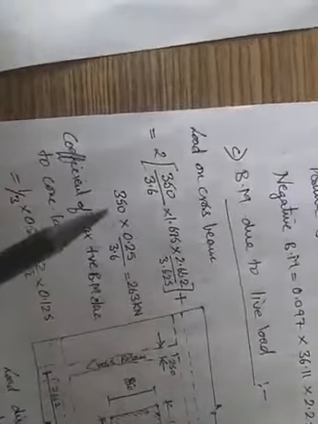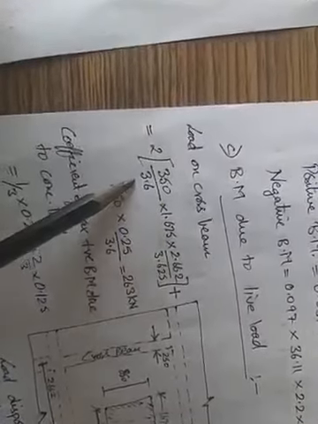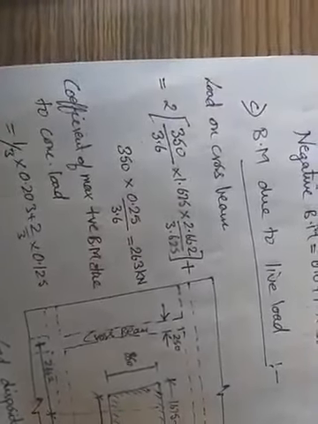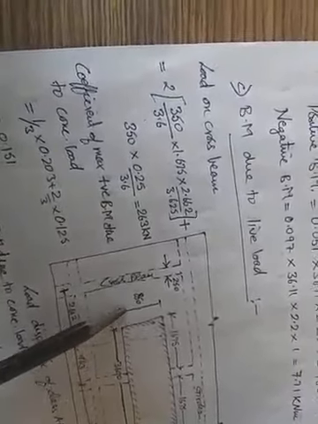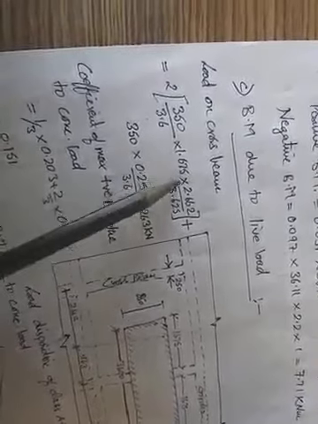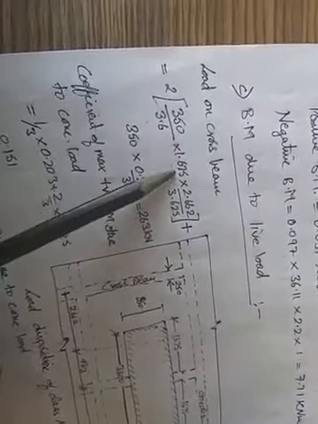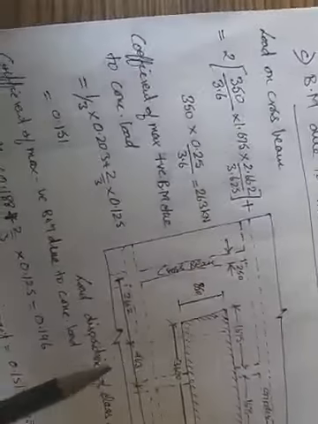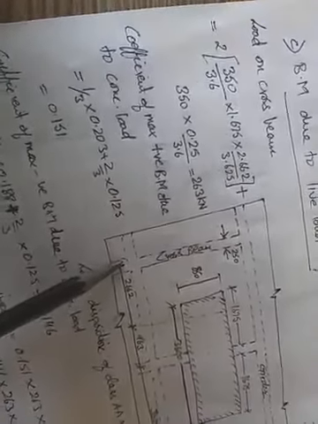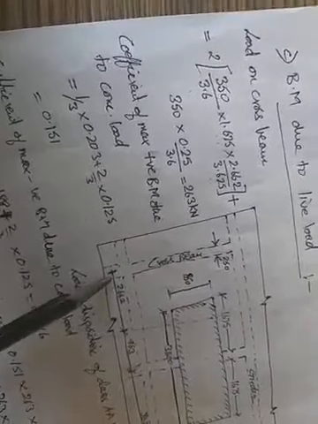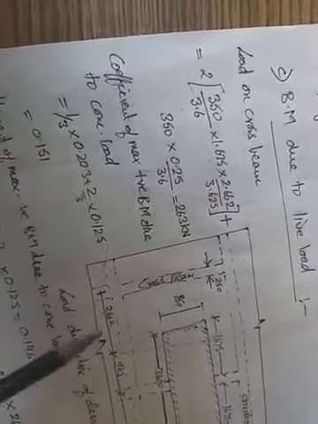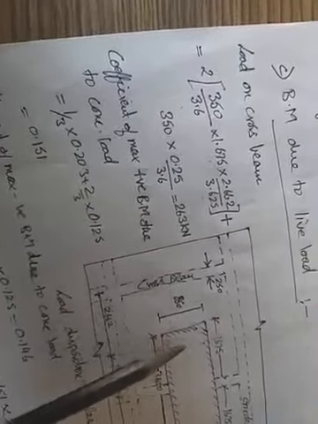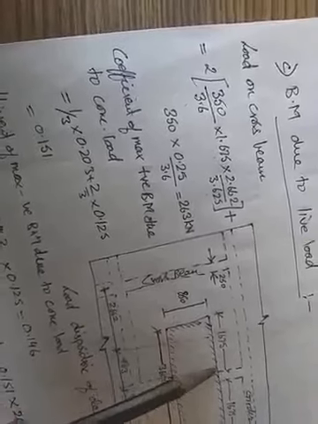Load on the cross beam is calculated as this 350 divided by 3.6, that will give me the load intensity from the tracked vehicle, into 1.675, that is the distance for which it is being dispersed on the slab, into 1.675 divided by 3.625, which is the center to center distance of the cross beams, that is, the span between these two cross beams. So into 2.662. 2.662 is the distance of the other cross beam from the CG where this load is calculated.